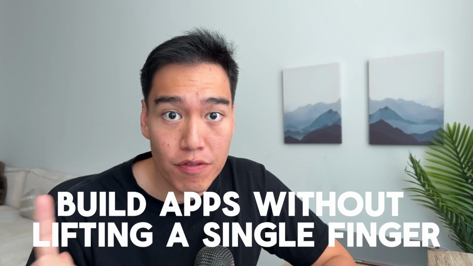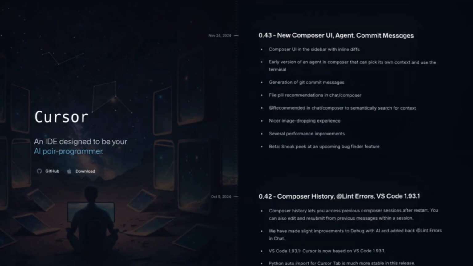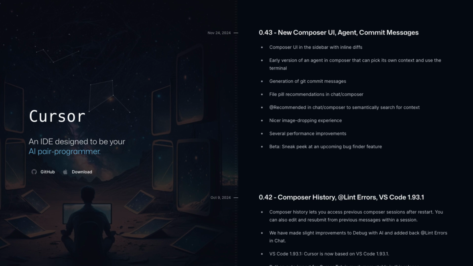Cursor just rolled out its latest Composer feature, which introduces an AI agent that allows you to build apps without having to lift a single finger. Here's everything you need to know about the latest update, as well as an in-depth stress test to see how well this agent works in real time.